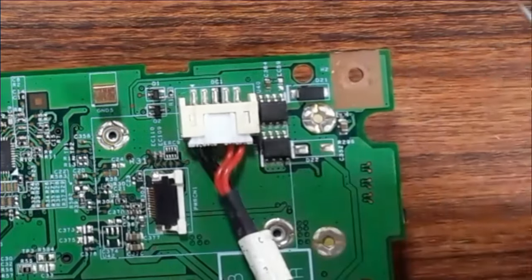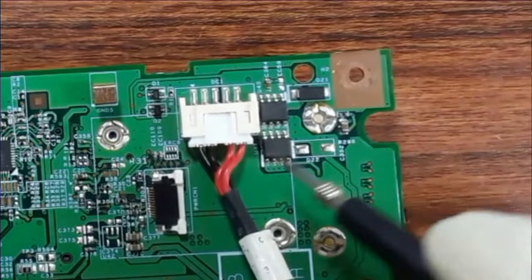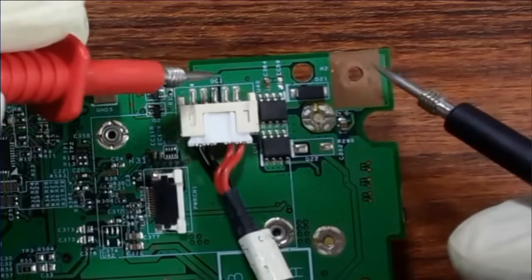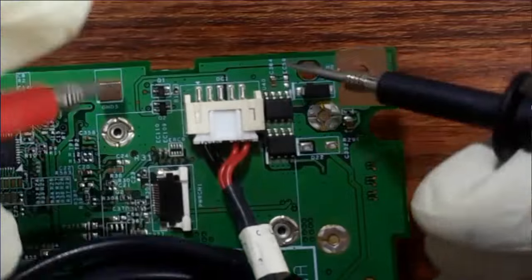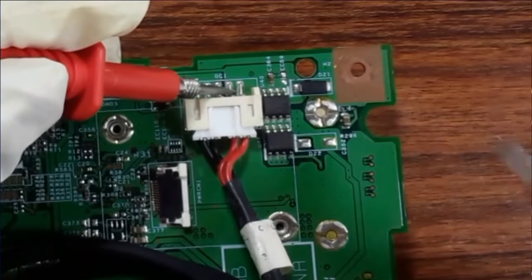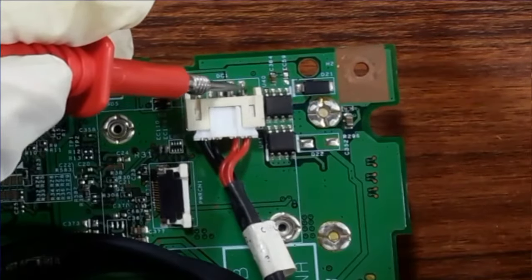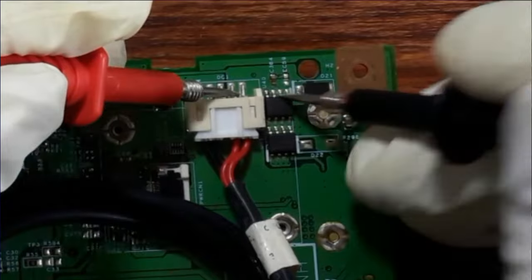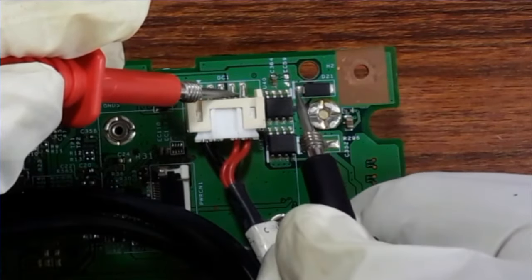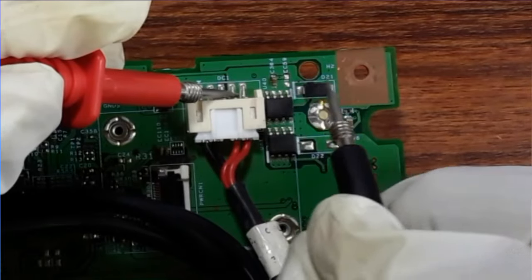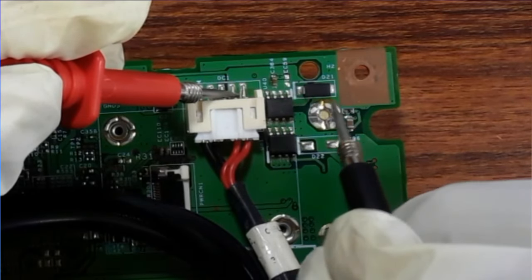I will draw for you the schematic of this circuit. So we have 19 volt here. The 19 volt goes from here directly to this pin, and then from this 2 pin goes to the source of this switch, and then to the cathode of this diode. This is a protection diode, as you can see.